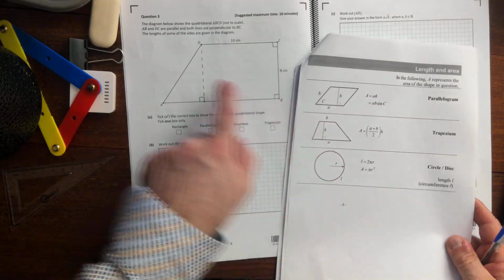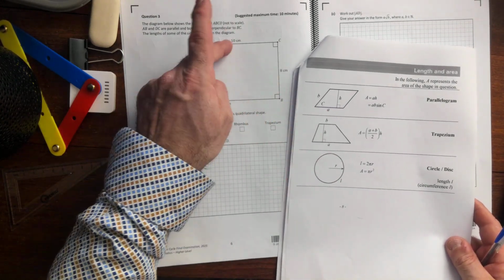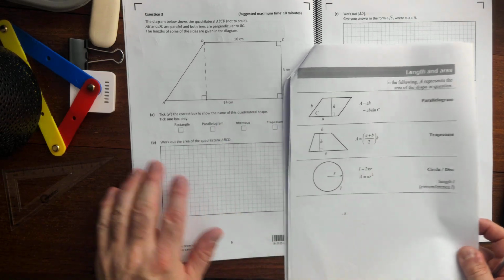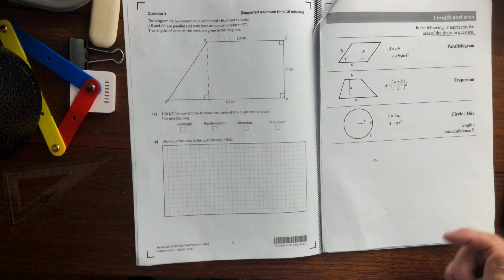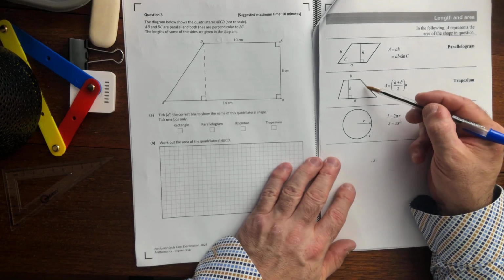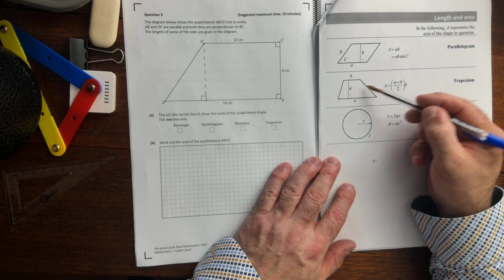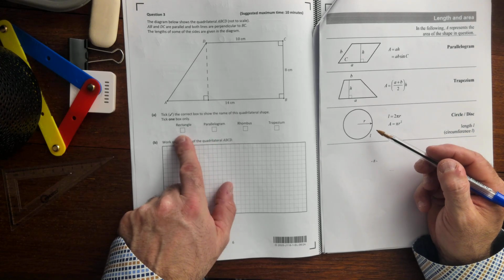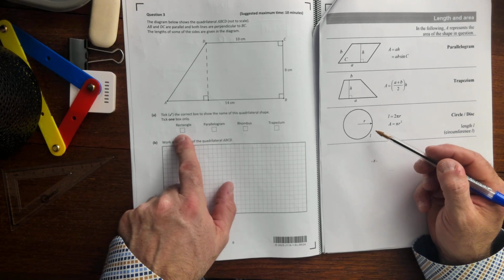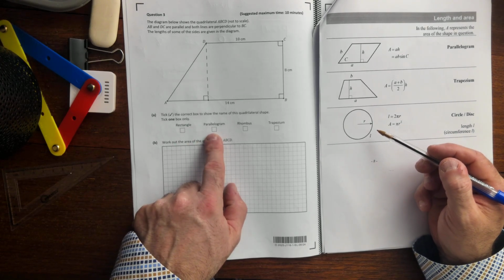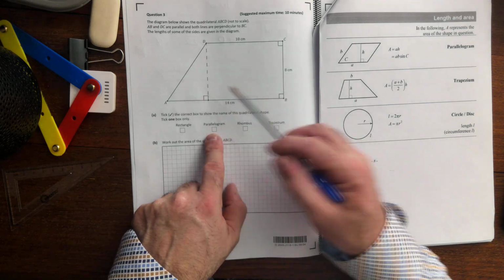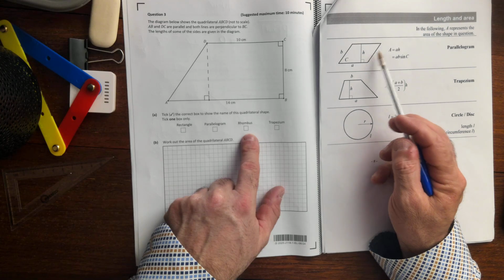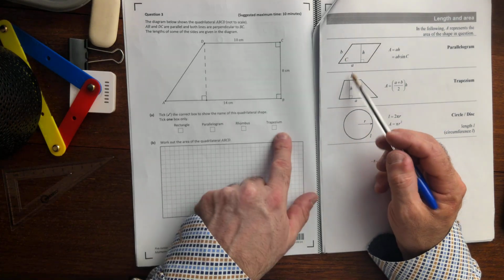It's not a parallelogram because these two sides are not parallel. The top and the bottom are parallel, which makes it a trapezium. So it's a trapezium where this side is straight up and down, and this side is slanty. So it's not a rectangle. It doesn't have 4 right angles. It's not a parallelogram, because it doesn't have these two sides the same length. It's not a rhombus, because it's not a parallelogram with all sides the same length. It's a trapezium.